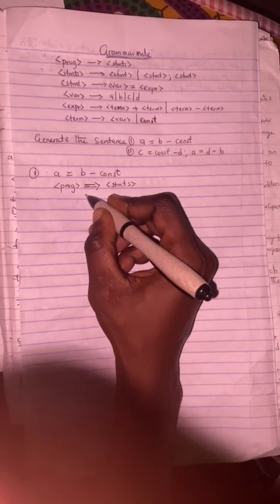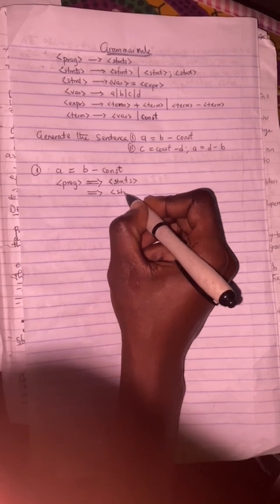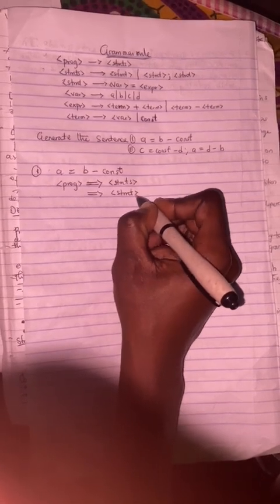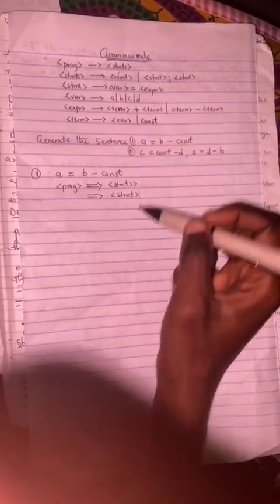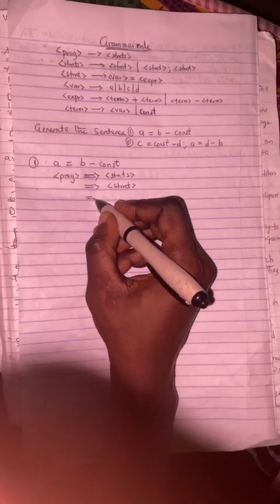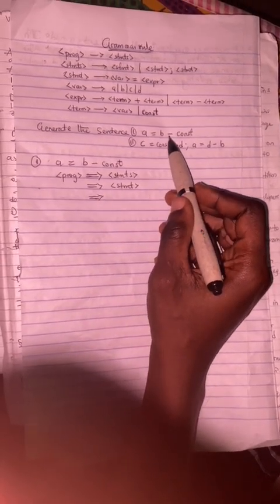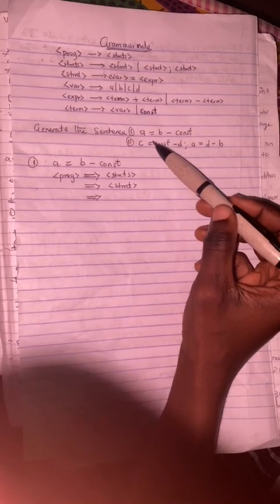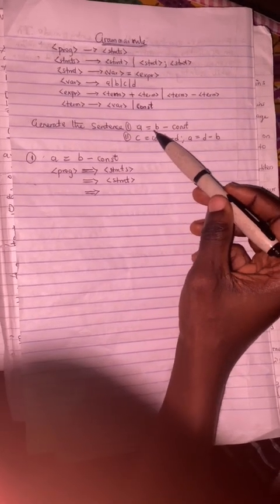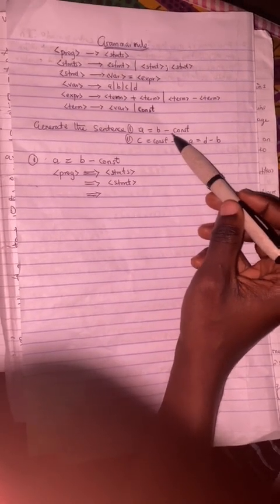Then we now have statements will yield to statement without the S, which is this other line we are looking at. Then what next? We are going to look at what statement can give us that will relate to this sentence form. Anything we are doing, we are keeping in mind that this sentence is what we are trying to get.